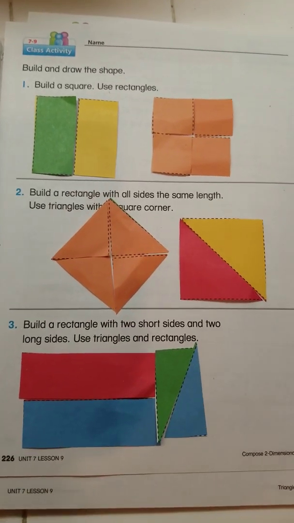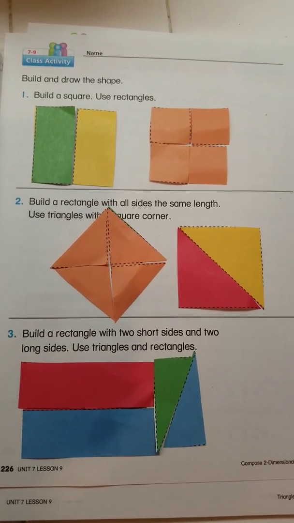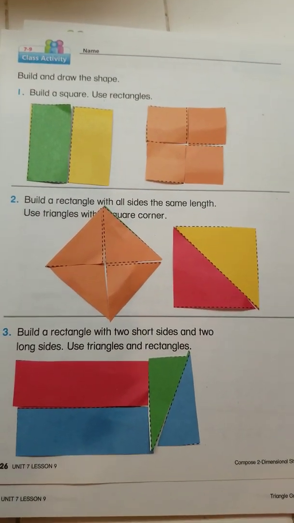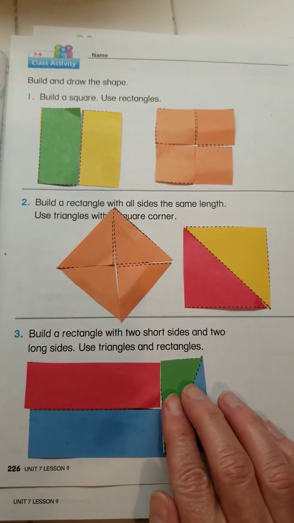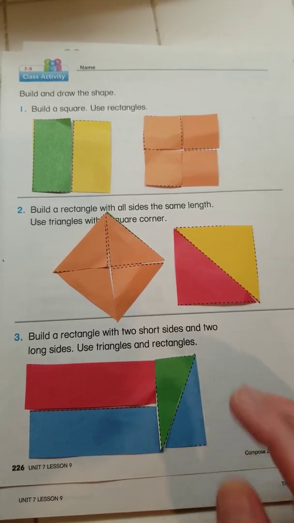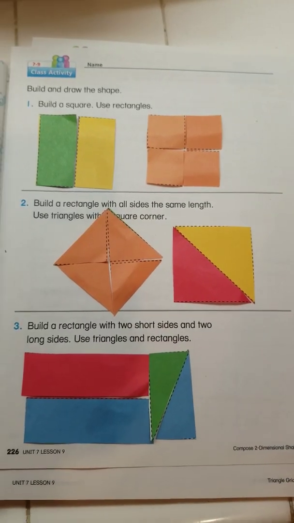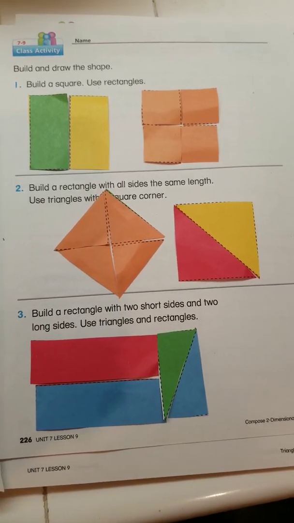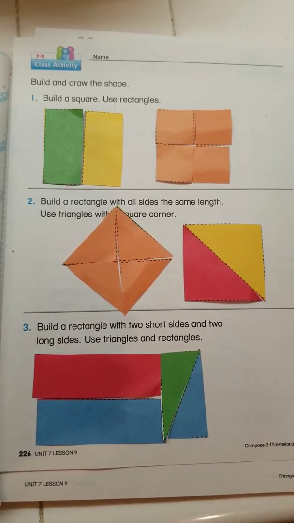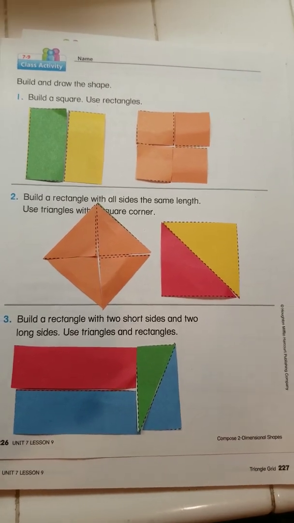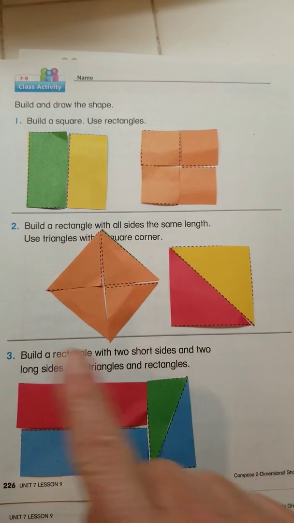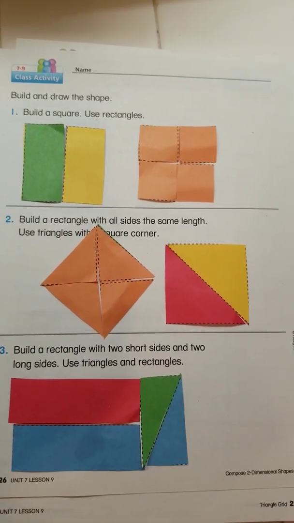As you can see, you can use many different shapes to build another shape, and sometimes you can use triangles to build a square, or triangles to build a rectangle, or more than one rectangle to build an even bigger rectangle. Experiment with your shapes once you get a chance, or if we ever get back in our classroom with the shapes that you have played with before also. When you get your math books, you'll be able to cut out these shapes and you'll be able to experiment with them at home too.